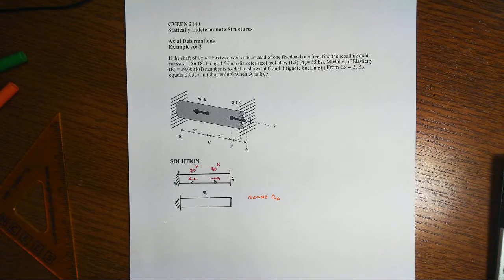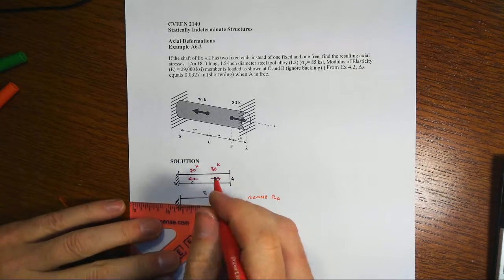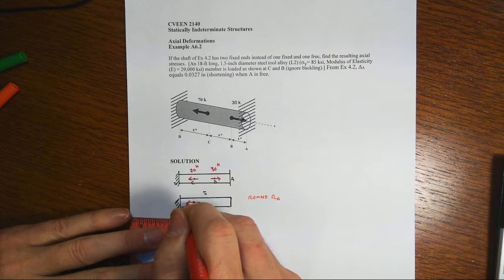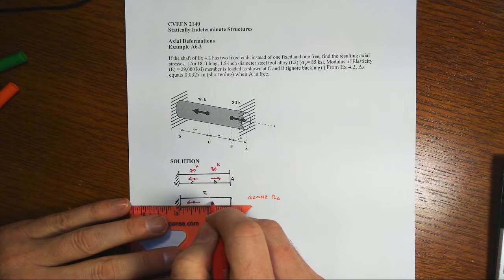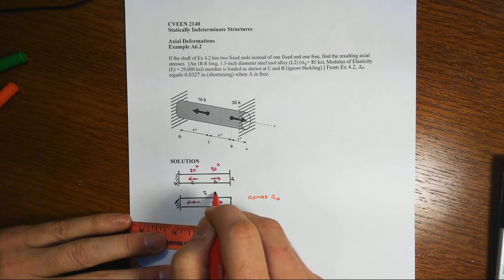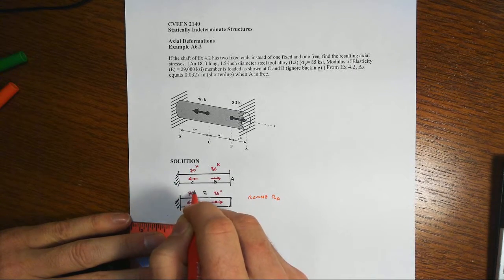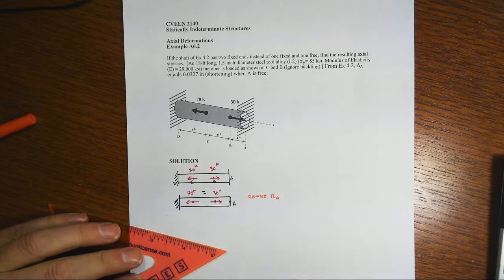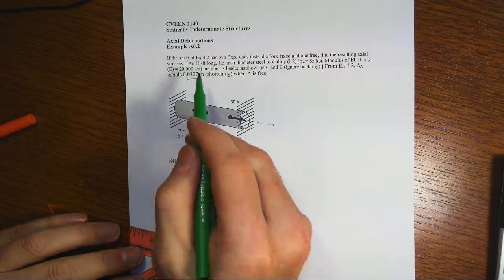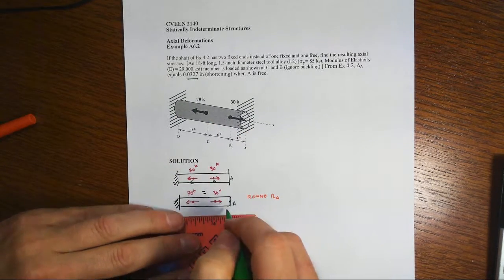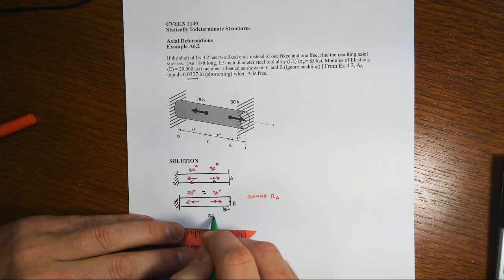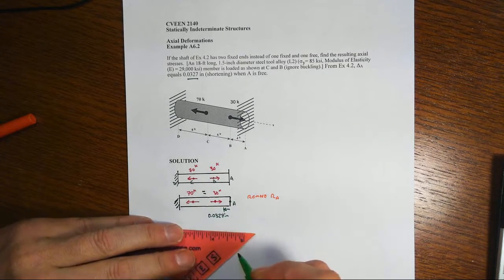When we do this, we're going to impose the actual loads. Some people will call this the primary system, with the primary or actual loads applied to it. So there's our 30 kip, there's a 70 kip, and we find out how much displacement has happened at point A. We've done this previously, and we find that this member shortens, or goes to the left, 0.0327 inches.